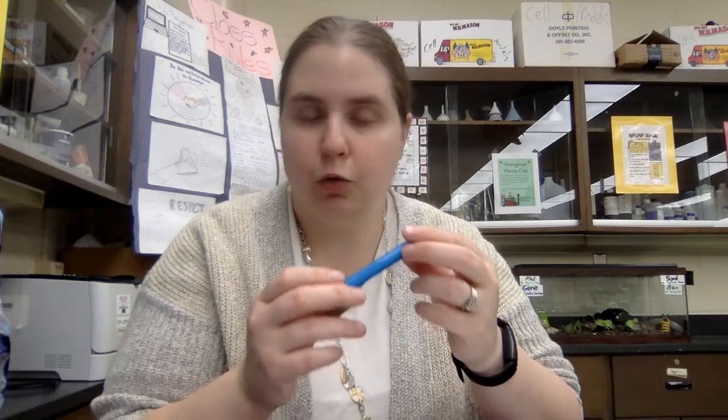Now sedimentary rocks are made when existing rocks go through weathering and erosion, and they break off into very small pieces and particles called sediments. So first thing we have to do is make our sediments. First thing we're doing is shaving off pieces of the crayon. So this is a rock. When we shave off pieces, that is us making our sediments.